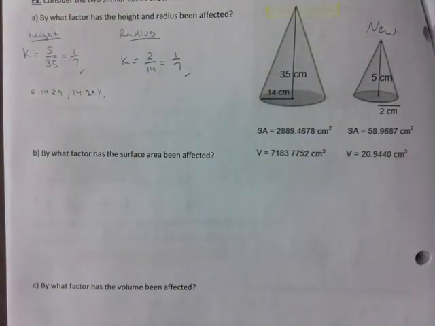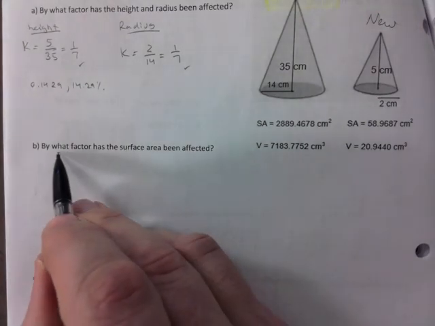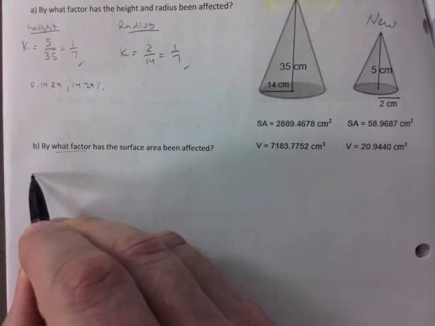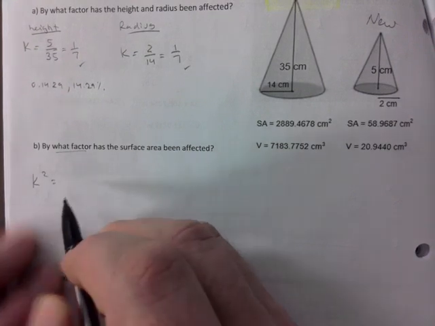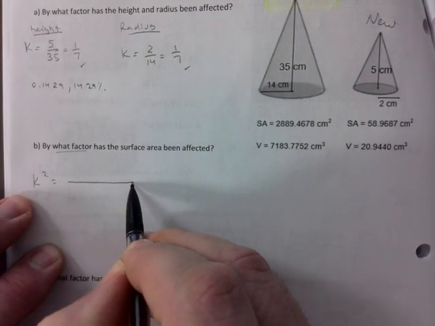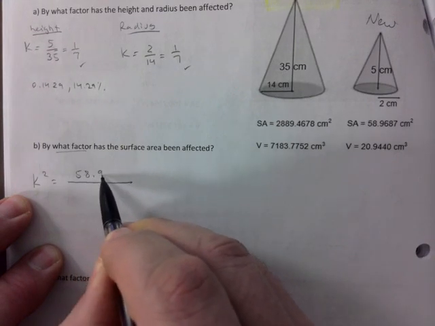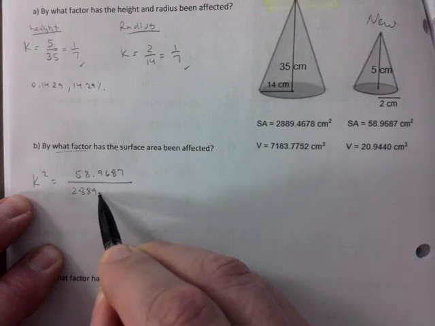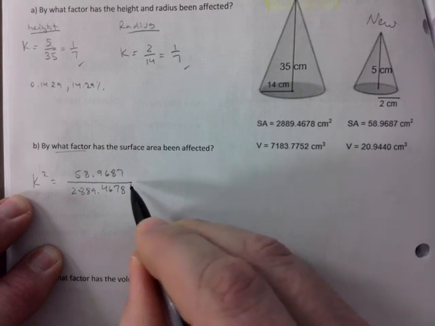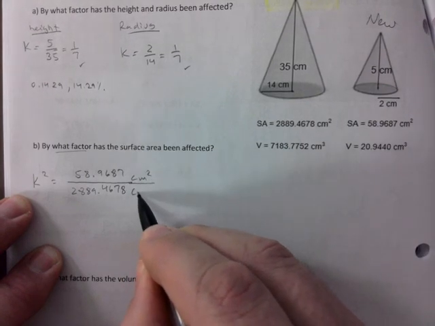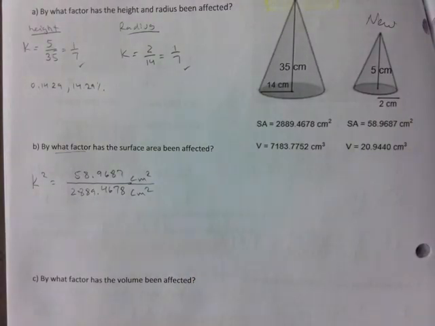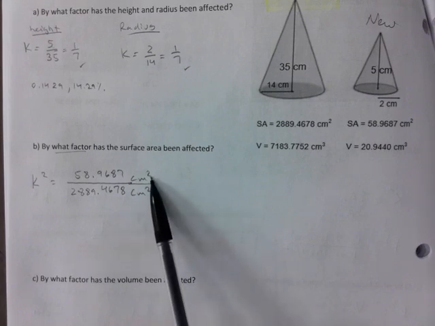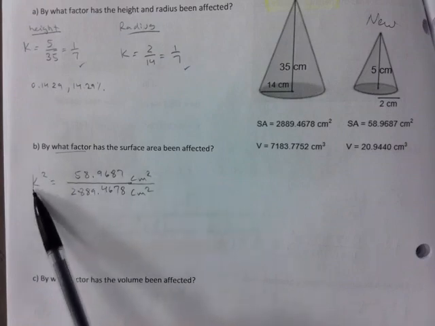I'm just quietly working through it if you want to compare. Maybe I'll just mention here that as soon as you see centimeters squared, that should be a reminder to make sure you put a squared on your k, right?